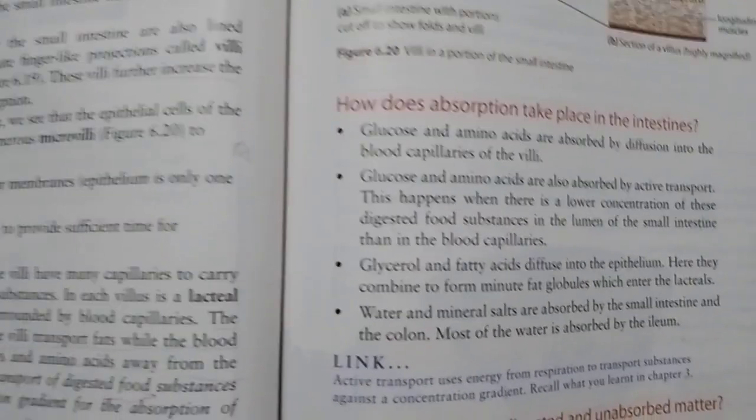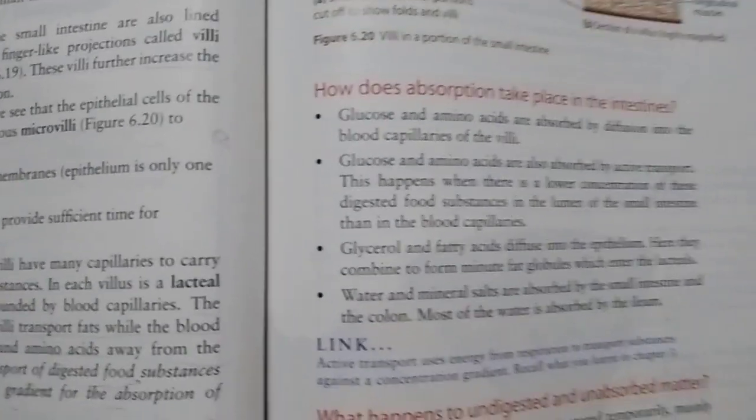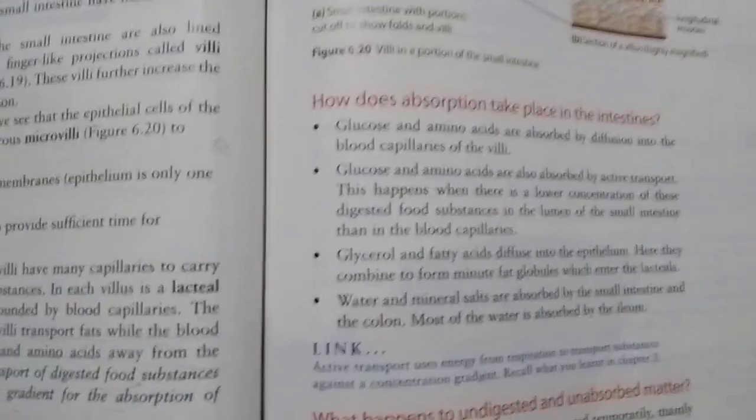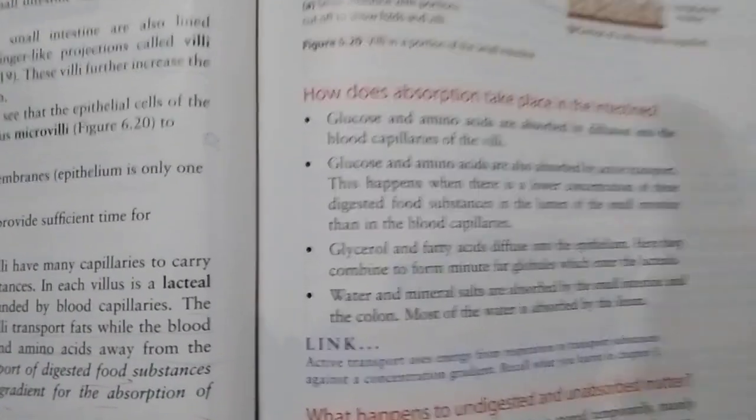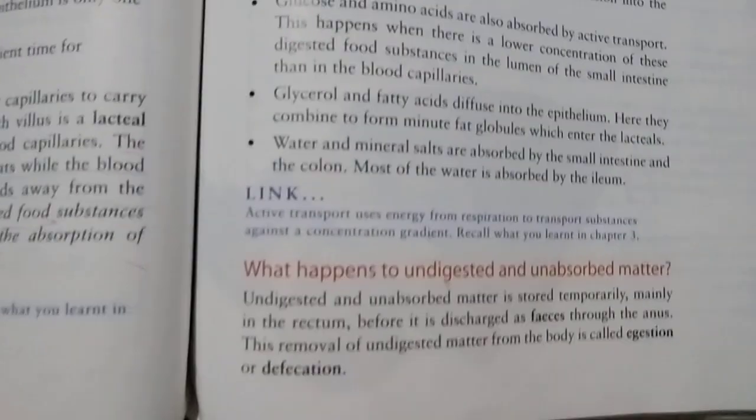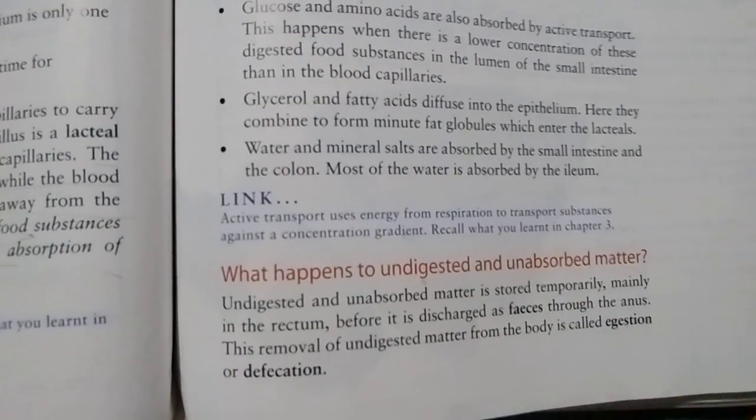Here we looked at the absorption that takes place in the small intestine and its parts. We also looked at how most water is absorbed in the ileum. The ileum is part of the small intestine.